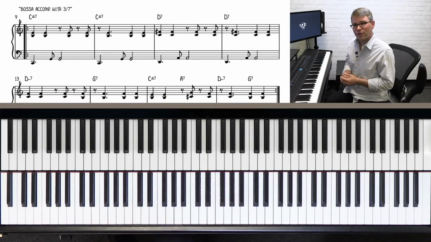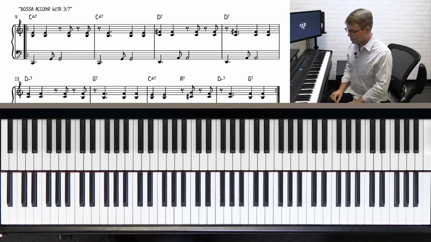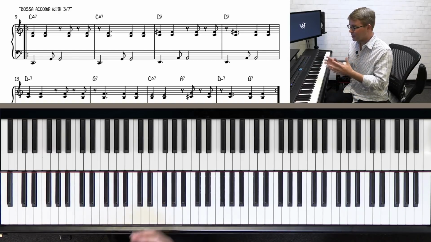All right, great. So I'm going to show you this chord progression and this bossa accompaniment. I'm going to play this for you first, then we're going to break it down hands separately and then work it together. So here we go.